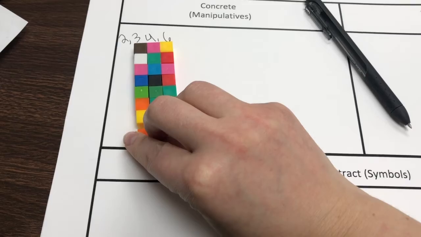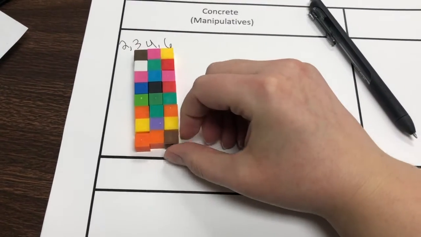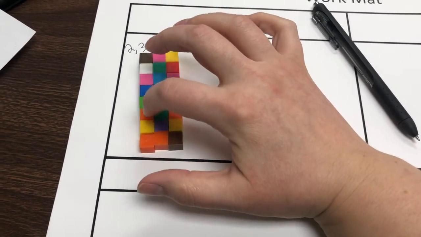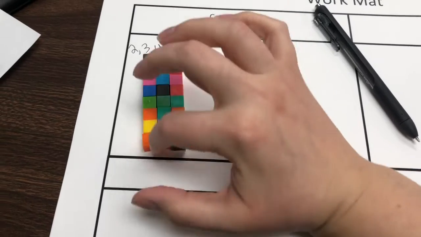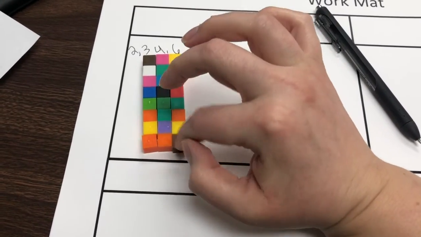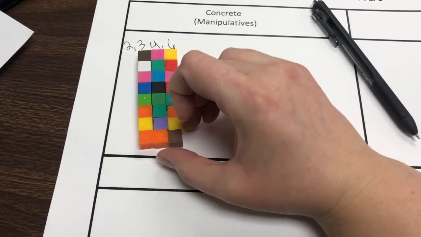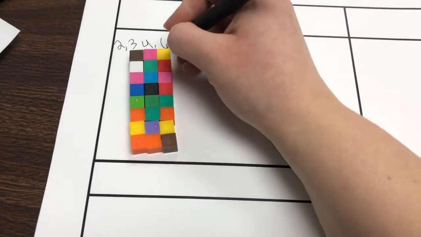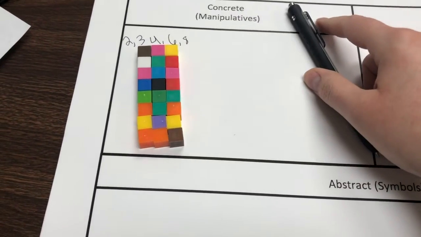So I'm just going to take these down here, and I'm making groups of 8. So 1, 2, 3, 4, 5, 6, 7, 8. This group has 8, this one has 8, this one has 8. So in this case, we don't have anything left over, so it is divisible by 8.